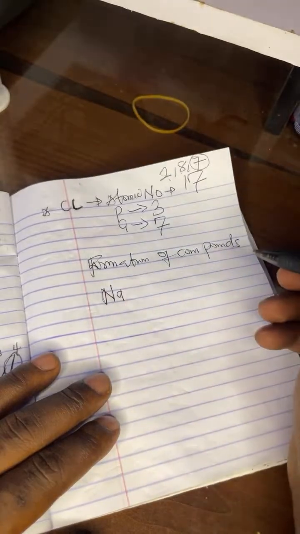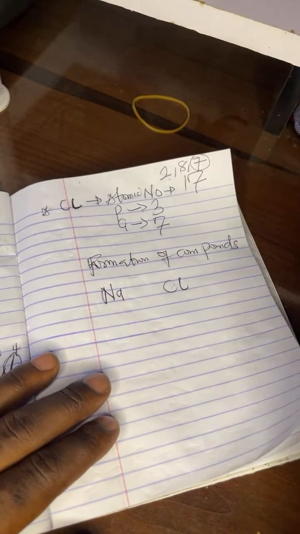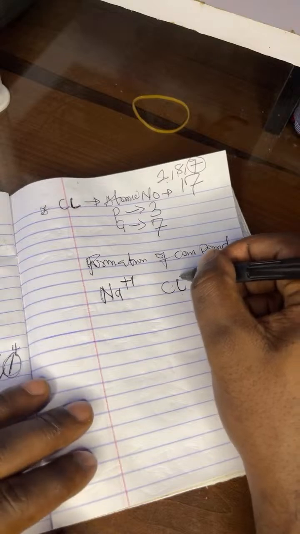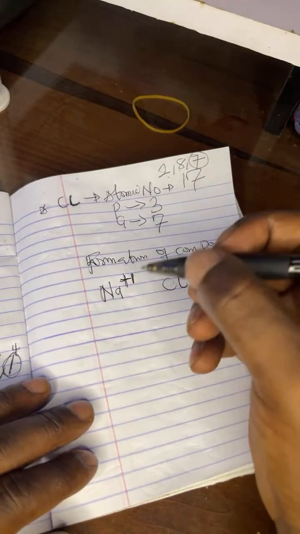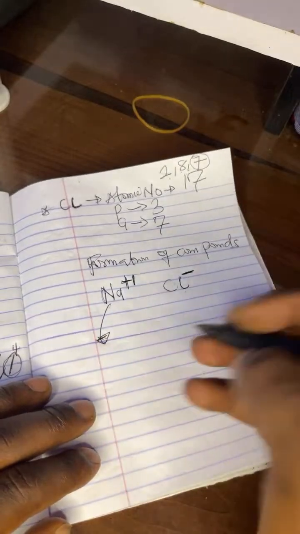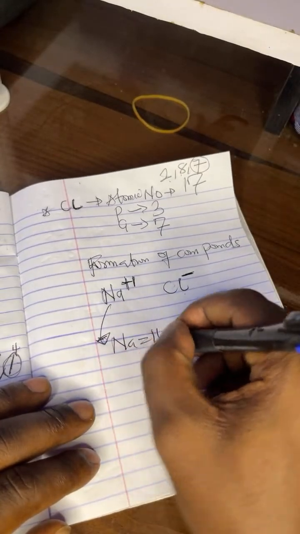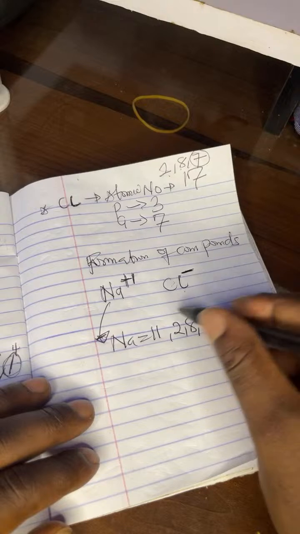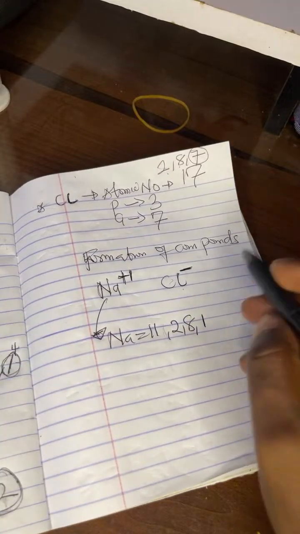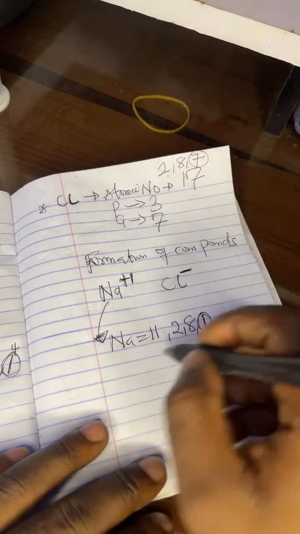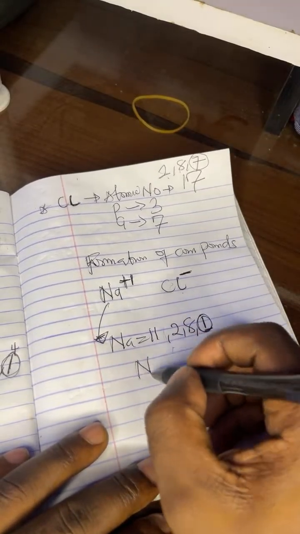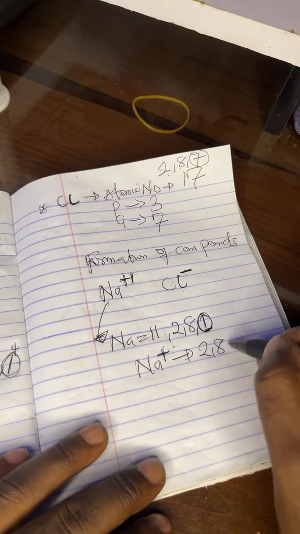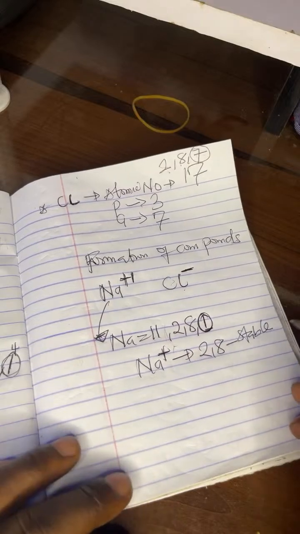Let's say we have sodium and chlorine. Sodium is Na+, chlorine is Cl-. Do you know how we got Na+? Do you know why we got Cl-? I already explained it, but let me explain it again. Sodium is 11, and that's 2, 8, 1. For sodium to be complete, it must lose 1 electron. If you lose 1 electron, sodium Na+ becomes 2, 8 because it has lost this electron. So this is stable. Sodium wants to attain stability.